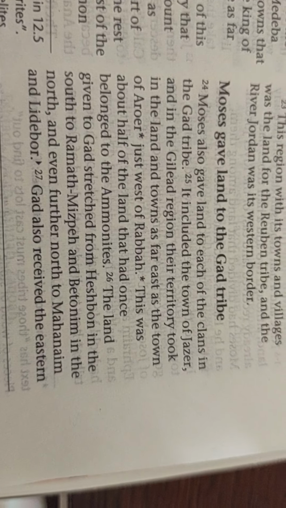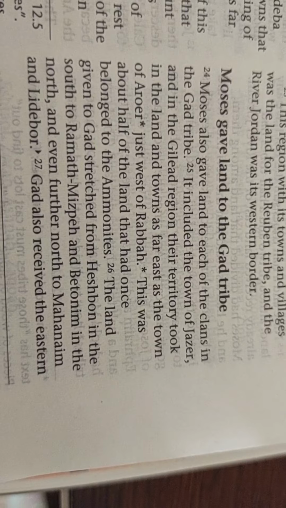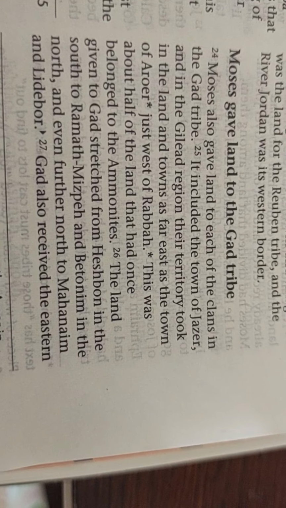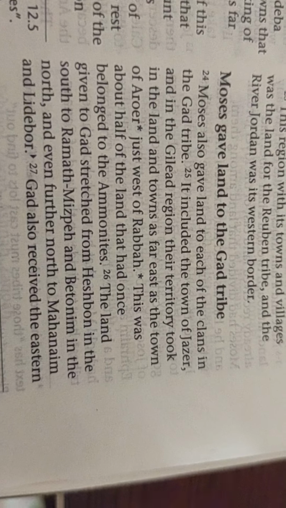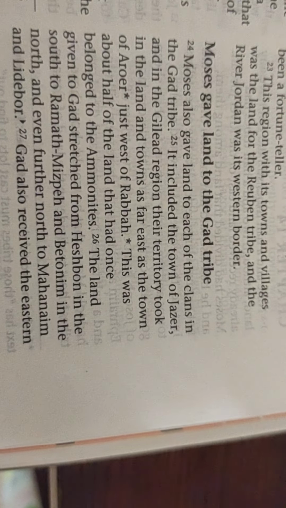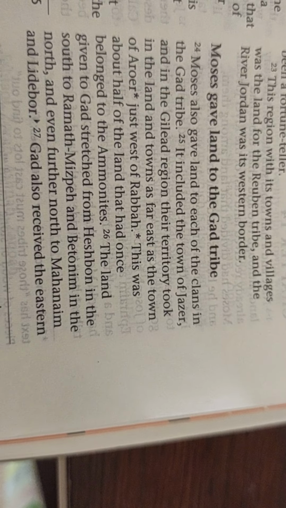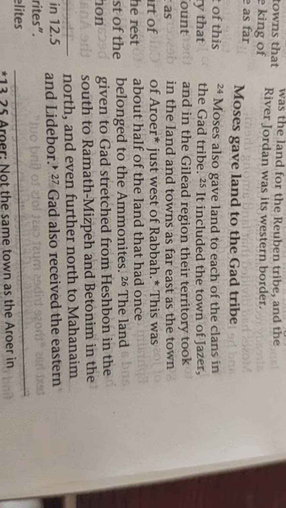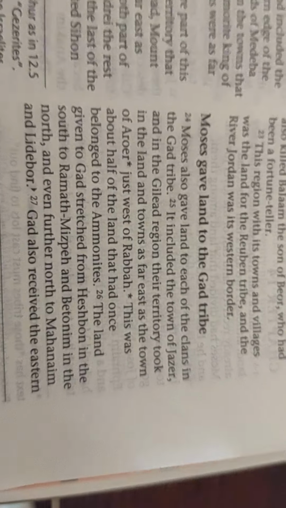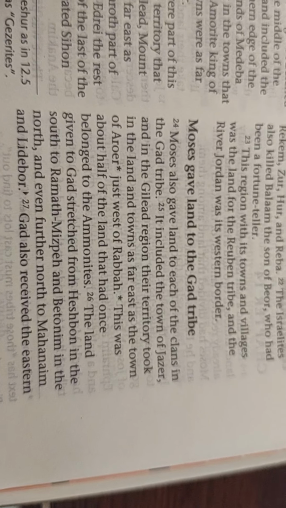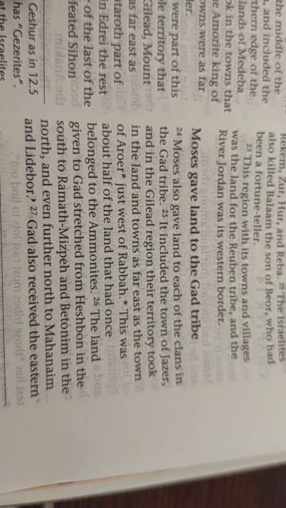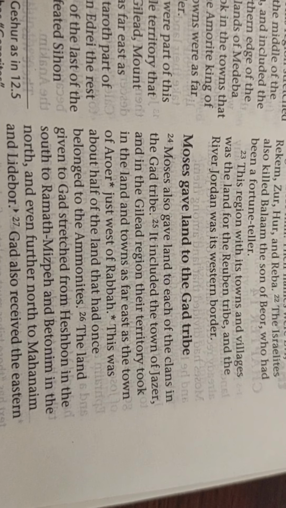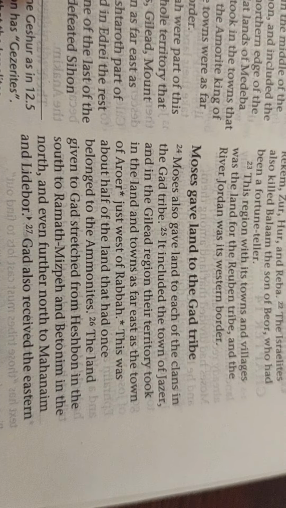Moses also gave land to each of the clans in the Gad tribe. It included the town of Zazer, and in the Gilead region their territory took in the land and towns as far east as the town of Aroer, just west of Rabbah. This was about half of the land that had once belonged to the Ammonites. The land given to Gad stretched from Heshbon in the south to Ramath-Mizpeh and Betonim in the north, and even further north to Mahanaim and Lidebor.